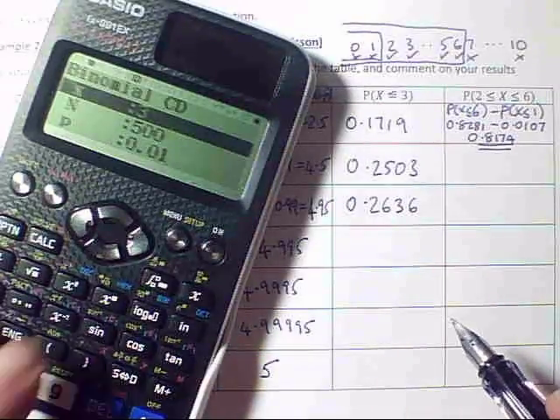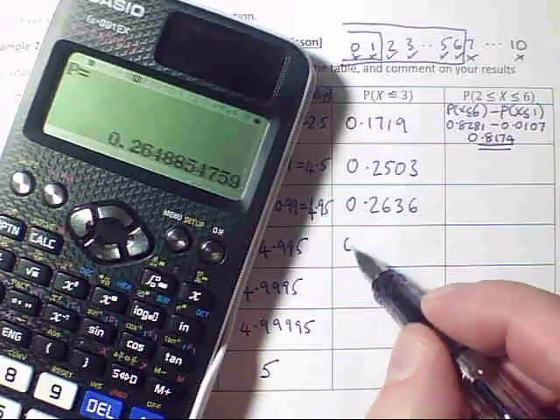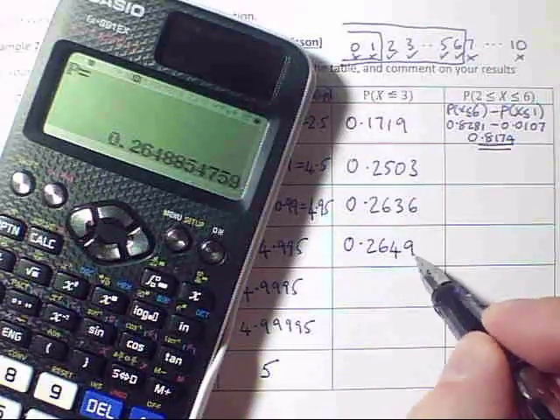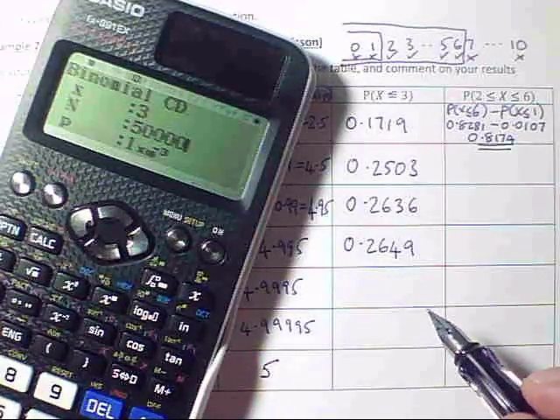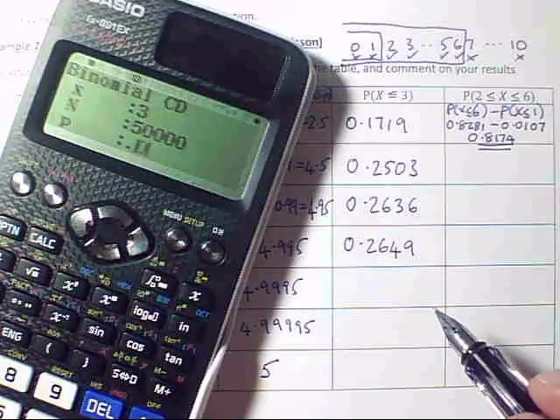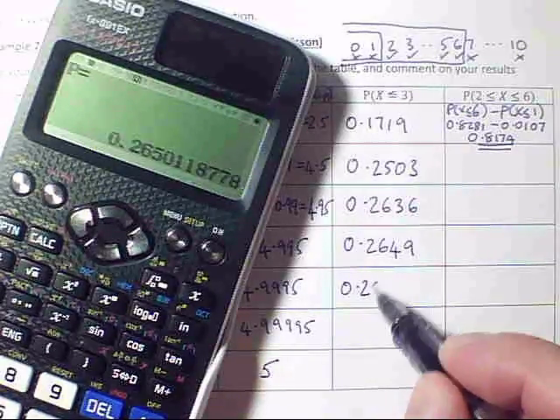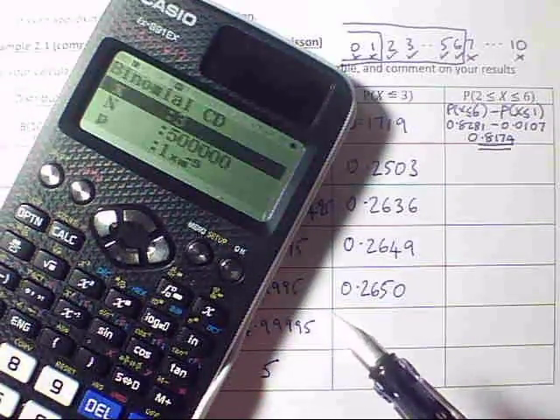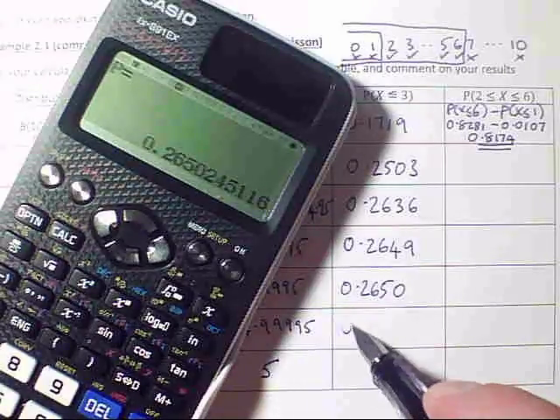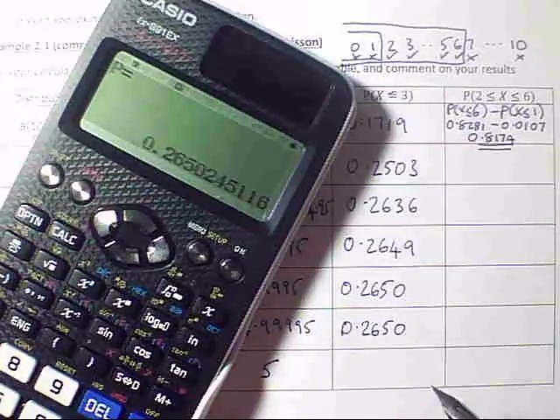And I'm going to do it again with an n value of 5,000 and a p value of 0.001, and I'm going to get a probability of 0.2649. And I'm going to do it again with an n value of 50,000 and a p value of 0.0001, and it's going to give me 0.2650. And for that last one, the probability is 0.2650 again. Slightly different places after that, but they agree to 4 significant figures.